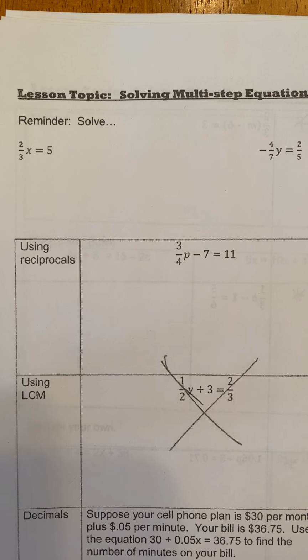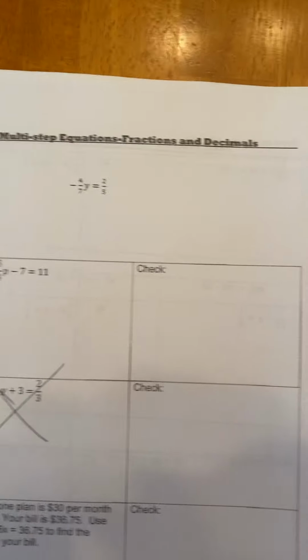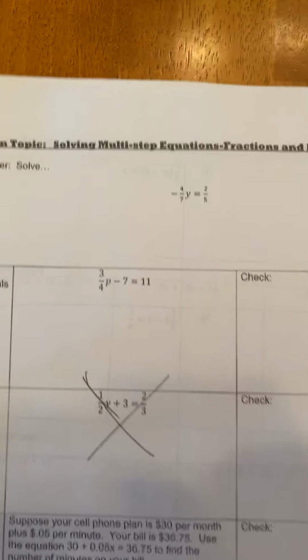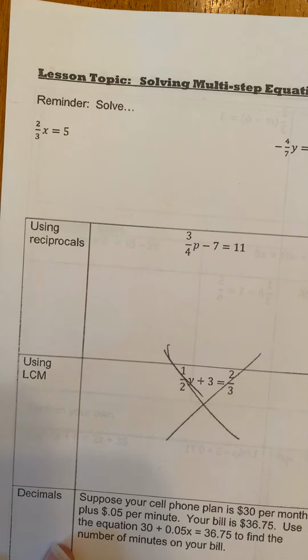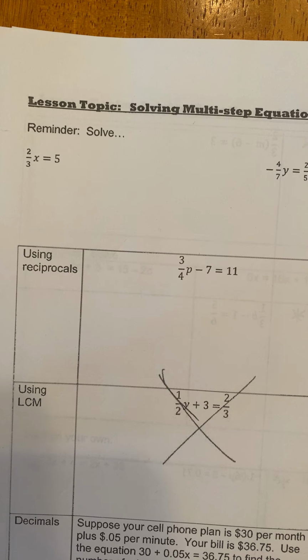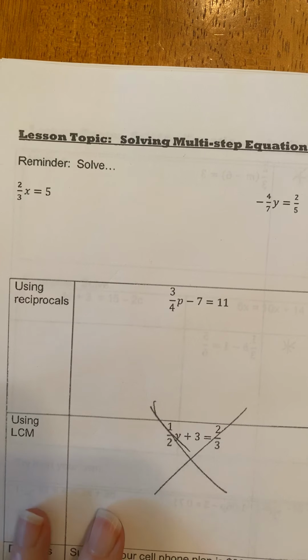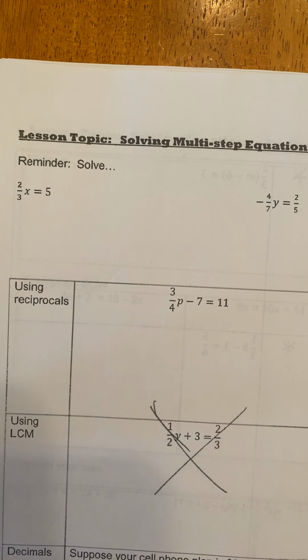Okay, so to finish up, multi-step equations with fractions and decimals is what we're going to talk about today. We're just trying to get you comfortable with some real basic equations that have a fraction or a decimal in them, and to get you to remember some of your skills from before and not just freak out when you see a fraction or decimal.